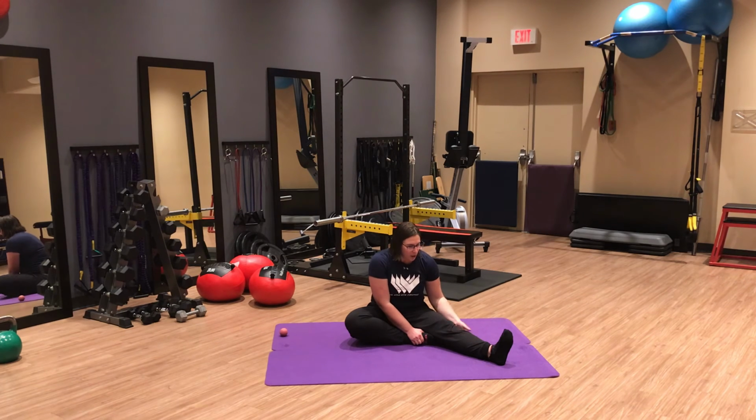But when we work on our PALS and RAILS contractions, we might want to create a little bit more tension. So we're creating more intensity, more load through the tissue we're trying to strengthen. So a couple more breaths here.